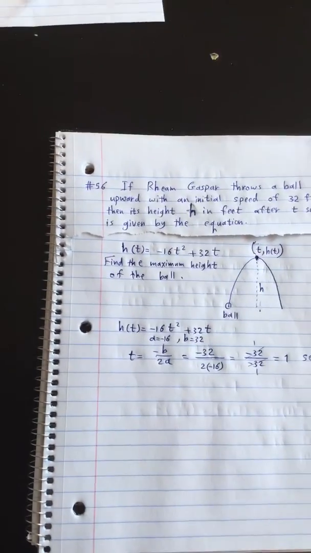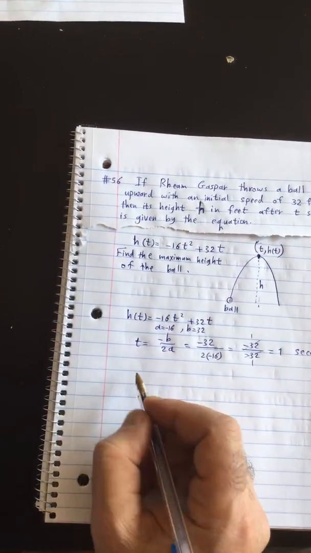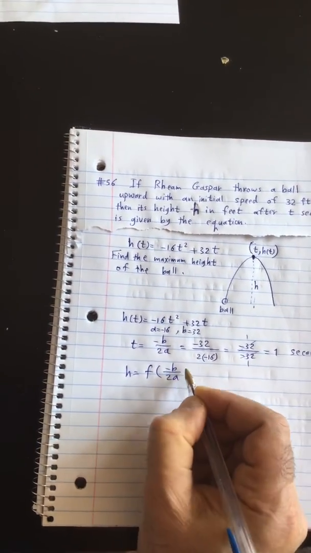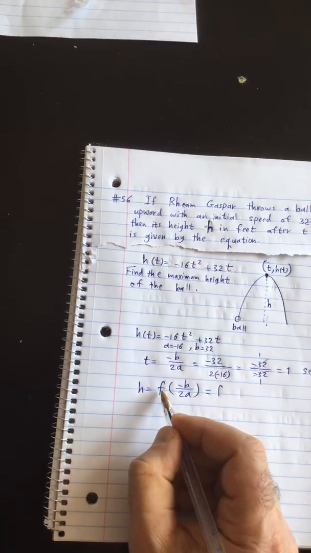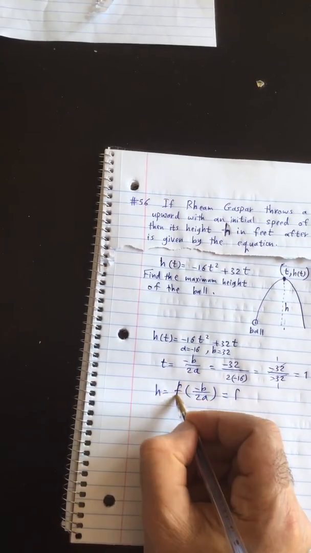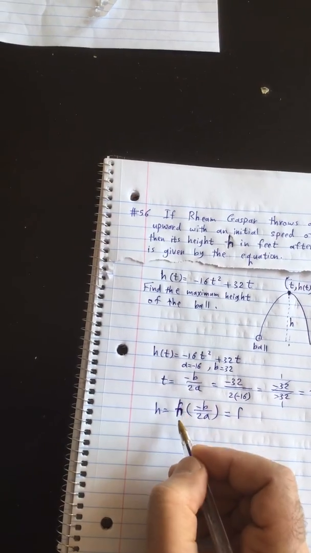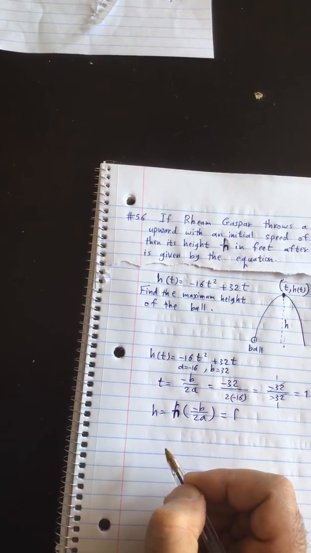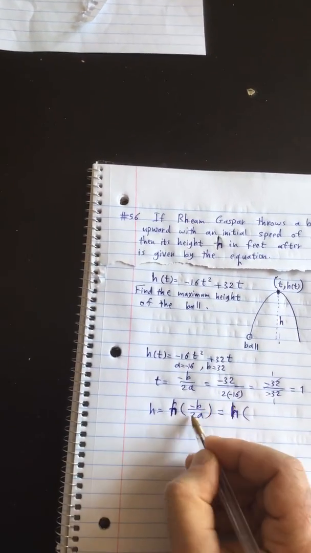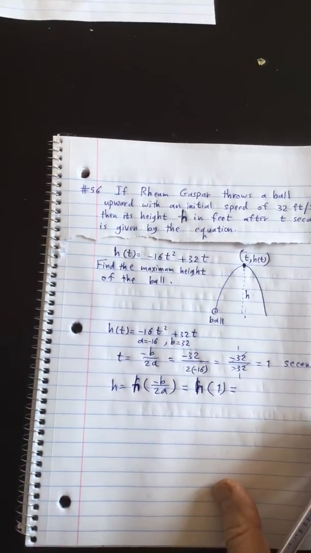To find the height, h after 1 second equals what? So h equals f of negative b over 2a. Oh, here the function is h, not f. The function is h. Negative b over 2a is given, which is equal to 1. So now find h of 1.